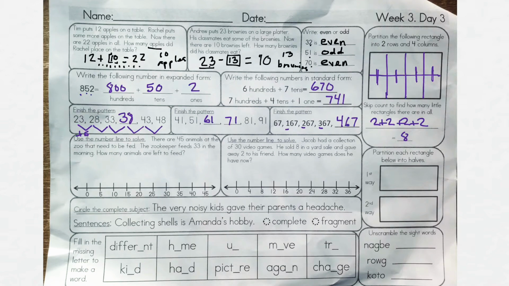Okay, going back over. I helped a lot of you out with this one before, so I'm going to go quickly through it. How do I use a number line to do this? There are 45 animals at the zoo that need to be fed. The zookeeper feeds 33 in the morning. How many animals are left to feed?